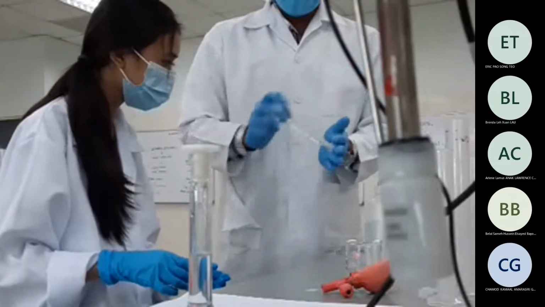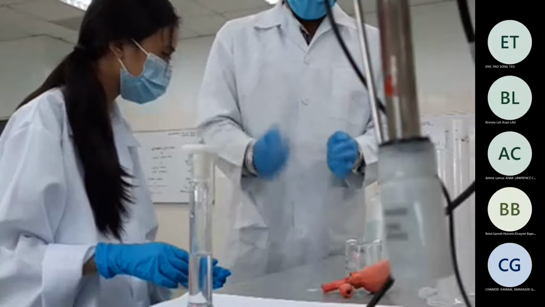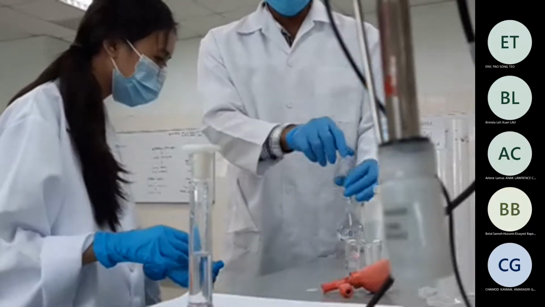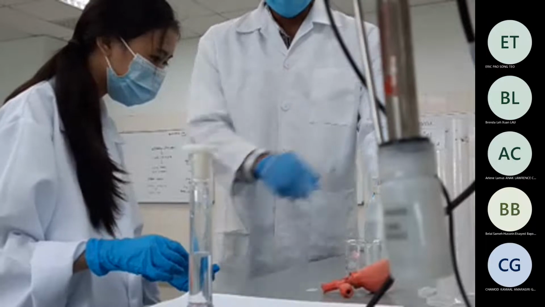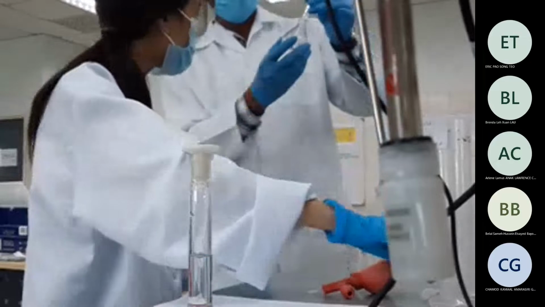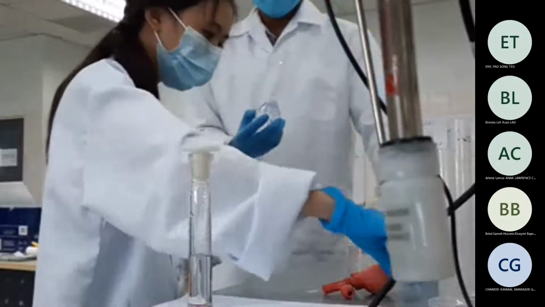So shake it like this. And you see that the water is mixed. Now use the dropper to add drop-wise. Make the, yeah. To the top, yeah.